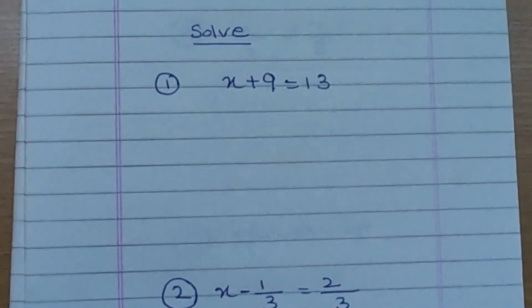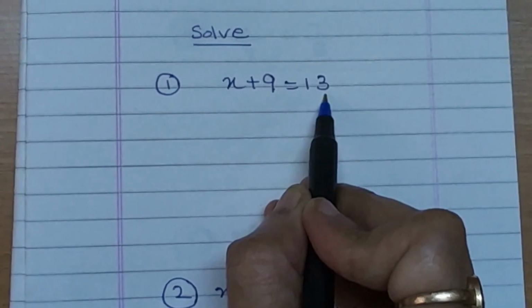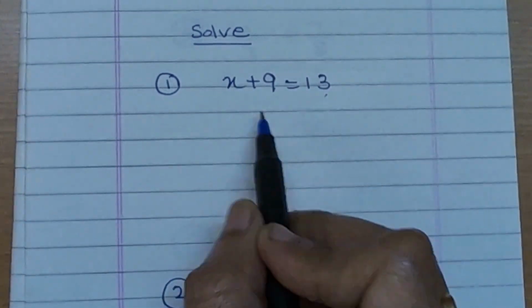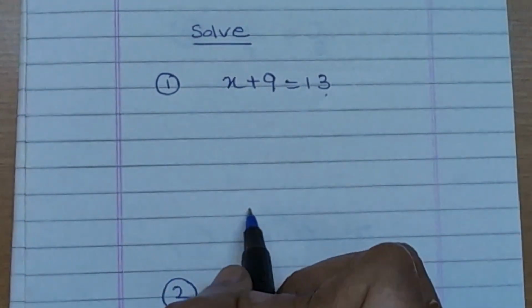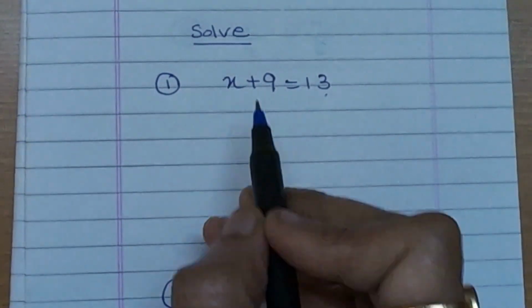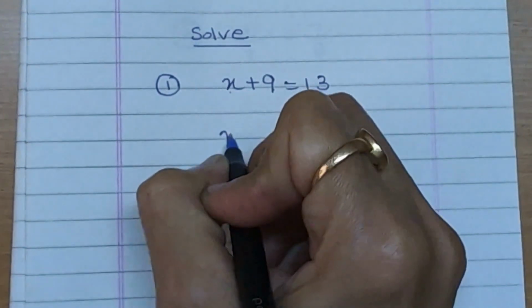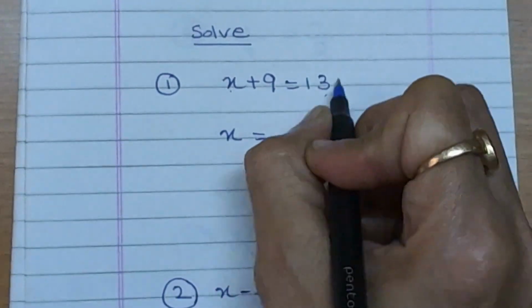Now let's see how to solve this equation. We have x plus 9 equal to 13. X is the variable here. It is a linear equation in one variable. We have to find the value of x. Now we will solve this equation by transposition, means shifting the term from LHS to RHS. Now here we have to find the value of x. X equal to, now we have put equal to, we are writing RHS.